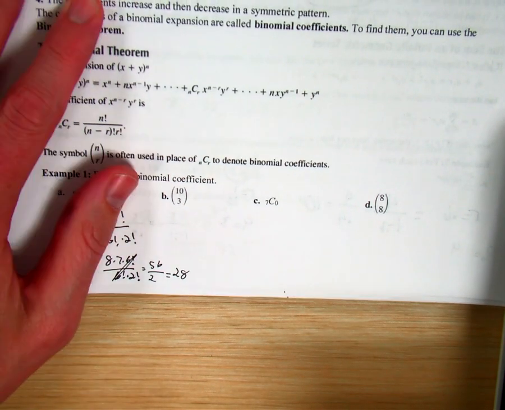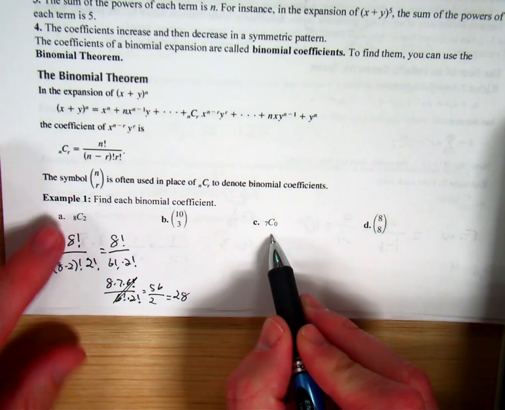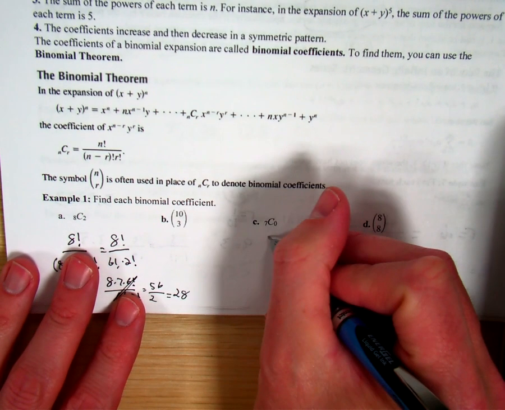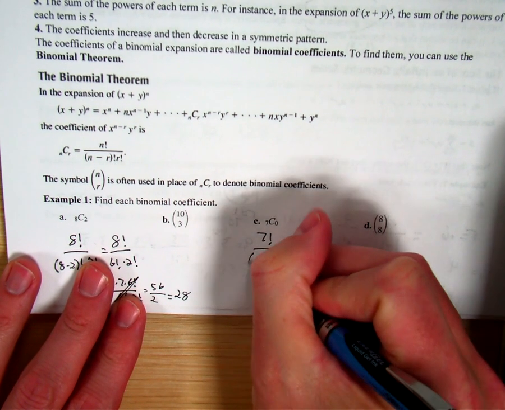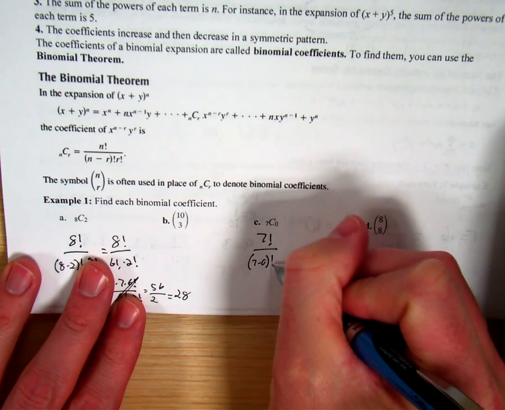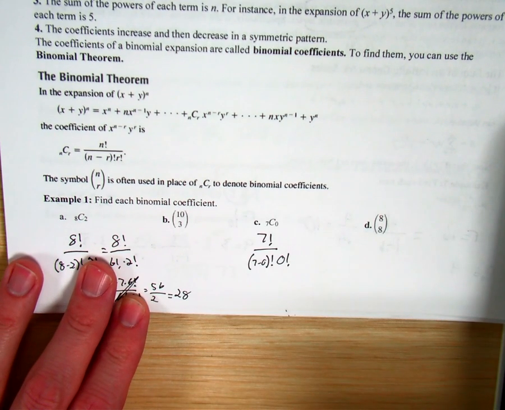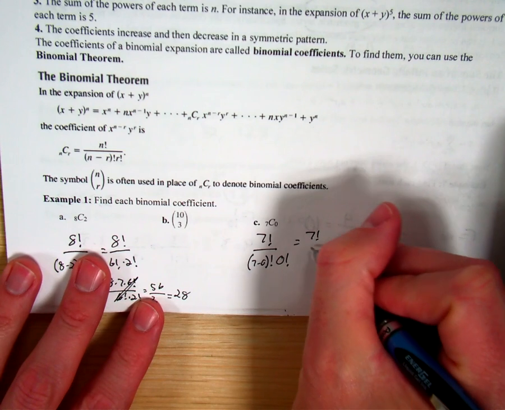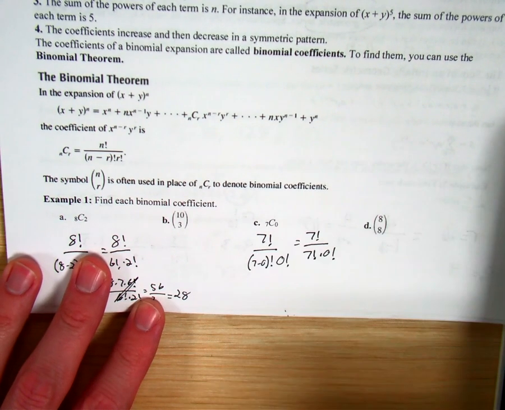Some special cases over here. They're both about the same thing. 7 combinations 0 ways. So we have 7 factorial on the top over 7 minus 0 factorial times 0 factorial. So you'll have 7 factorial over 7 factorial times 0 factorial.